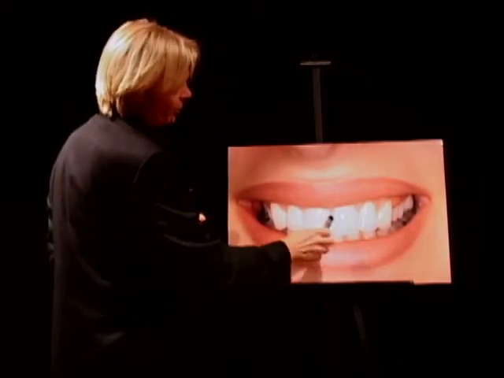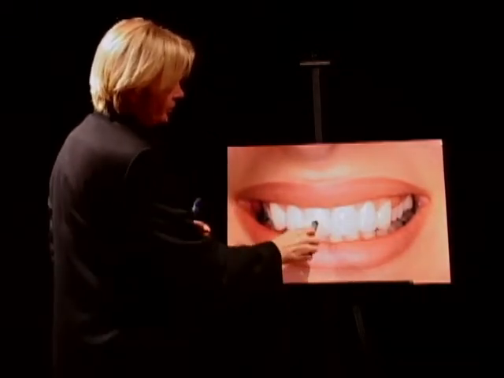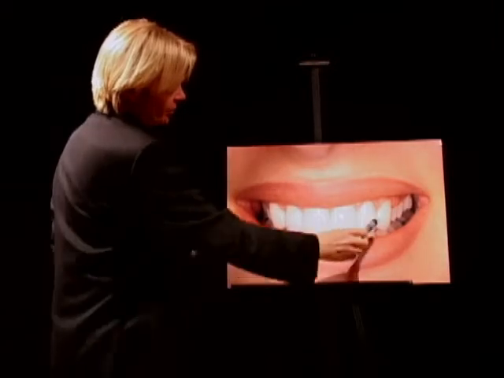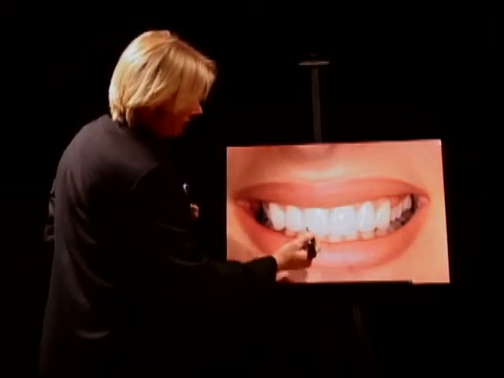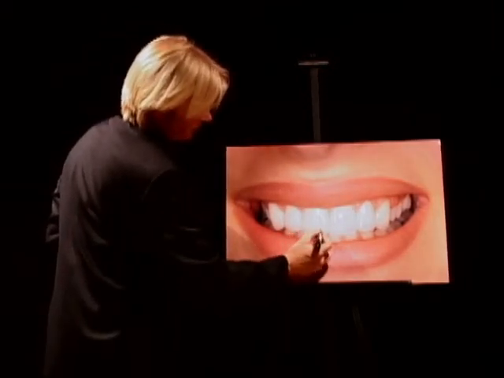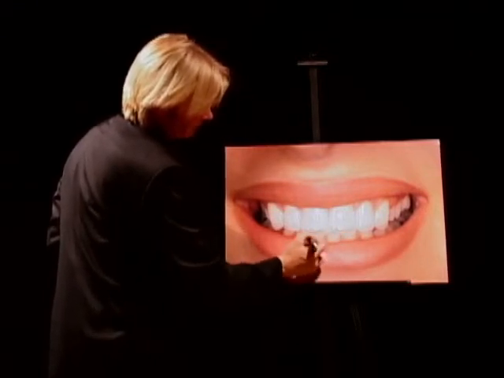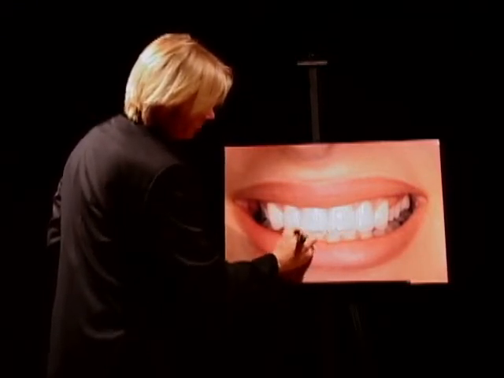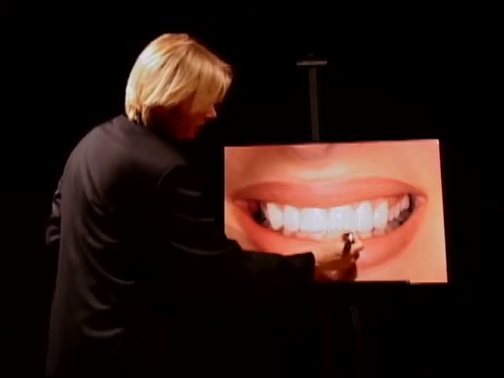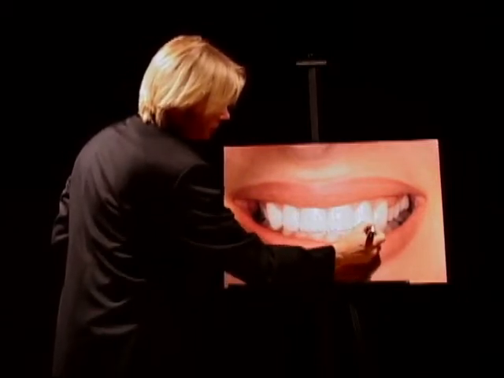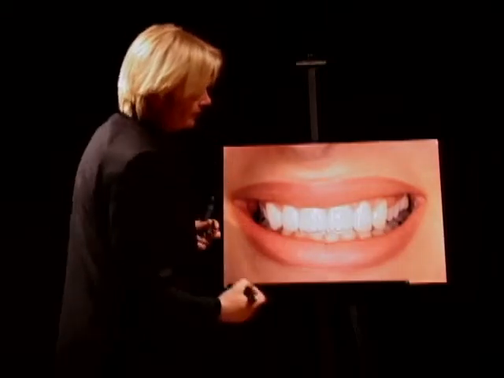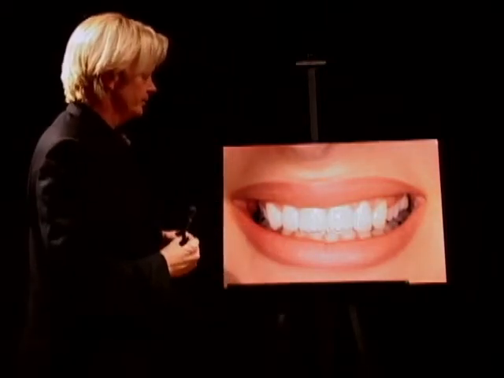We have proper golden proportions, 1.6 to 1 to 0.6 on both sides. And we again have mamelons here and here, the halo effect, and again, the opening up of the triangles, attributing to a more youthful smile.